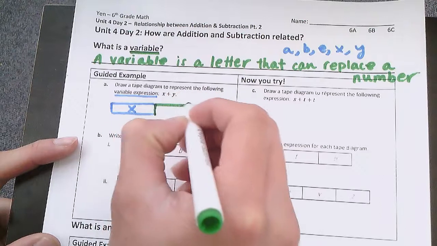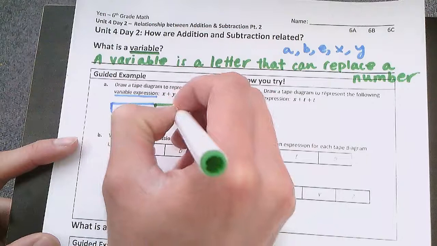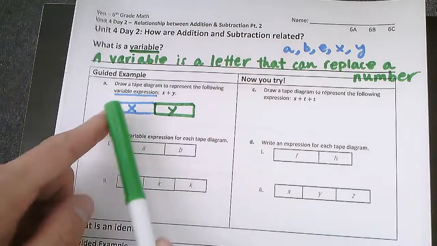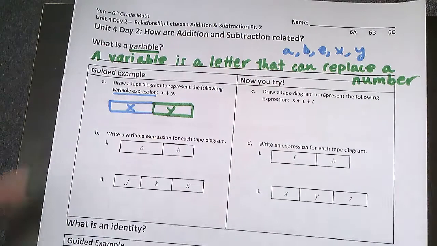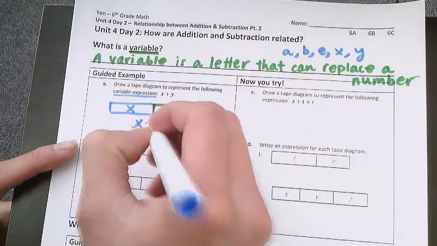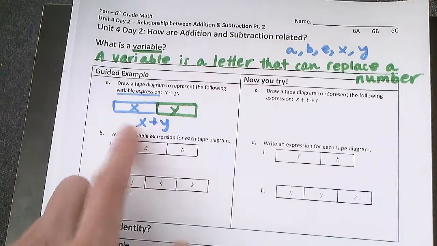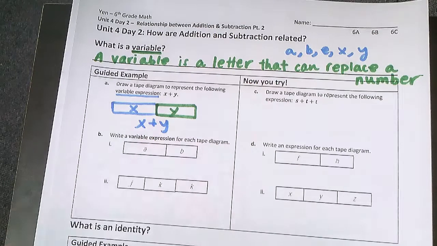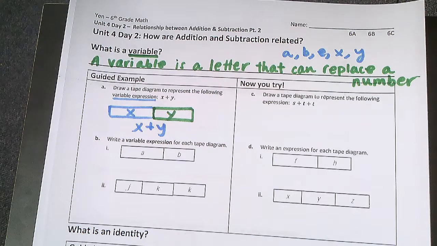So we're going to draw another box next to it. It doesn't matter exactly how long it is. And we're going to call that y. So we have our x amount, and we're adding it to our y amount. So altogether, our expression is going to be x plus y. And we can't evaluate this any further because we don't know exactly what x is, and we don't know what y is. Because for now, we're just using the letters, the variables, to represent some amount.